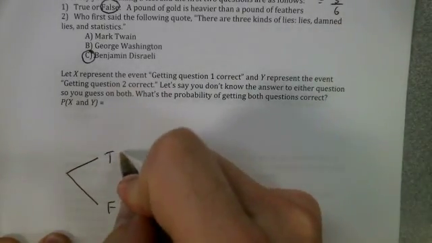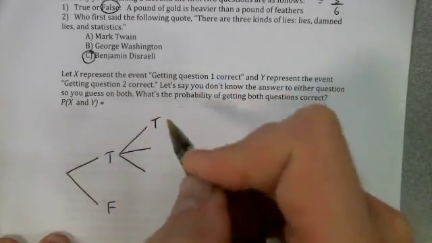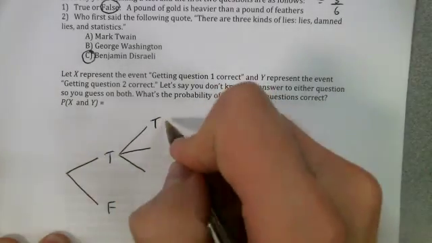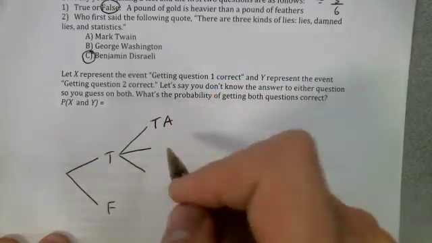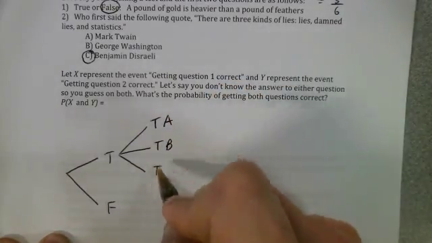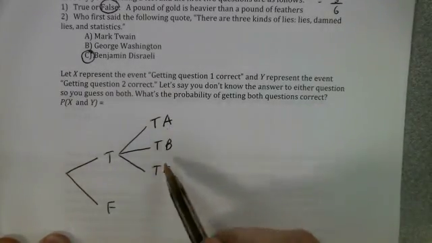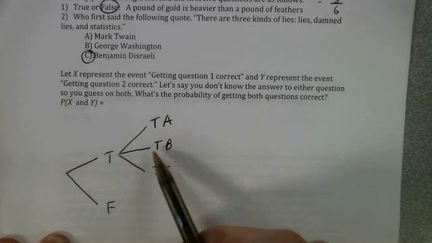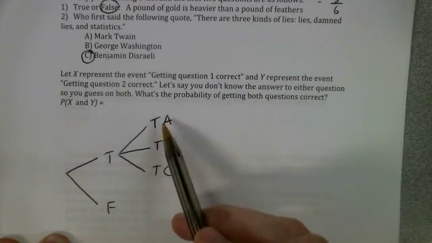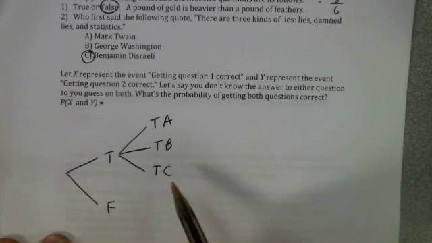On the second question, if you guess true on the first question, you could guess A, or B, or C. So these are 3 possibilities. You guess true on the first question and then A on the second, or true then B, or true then C.